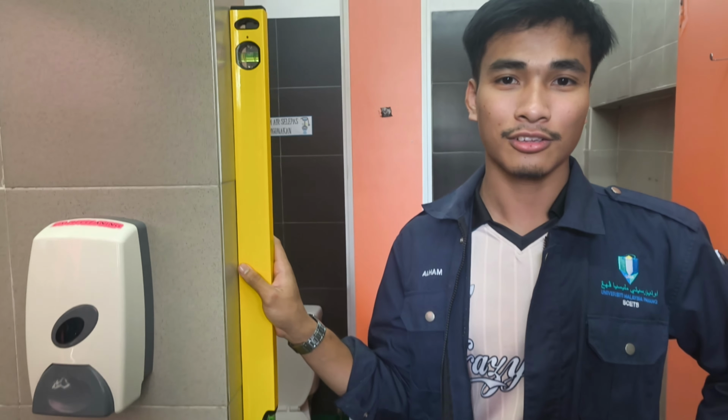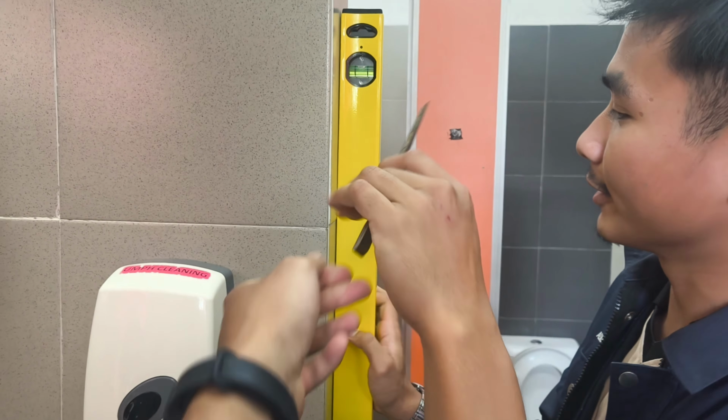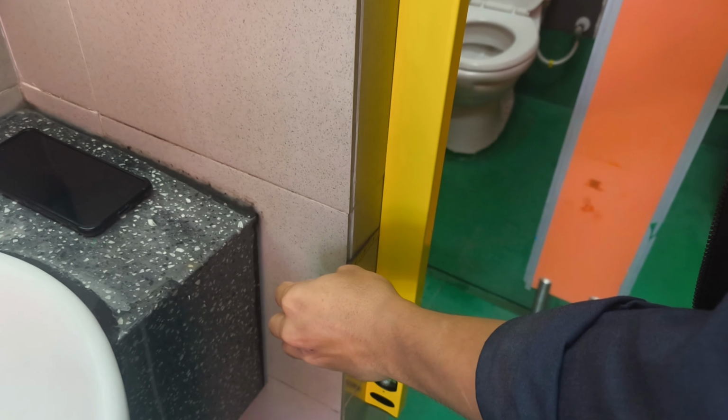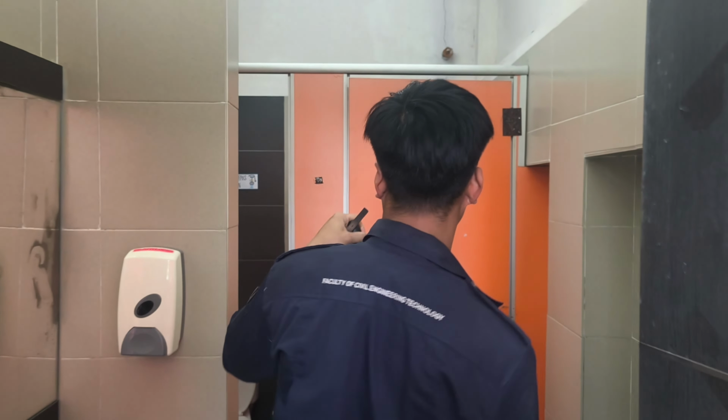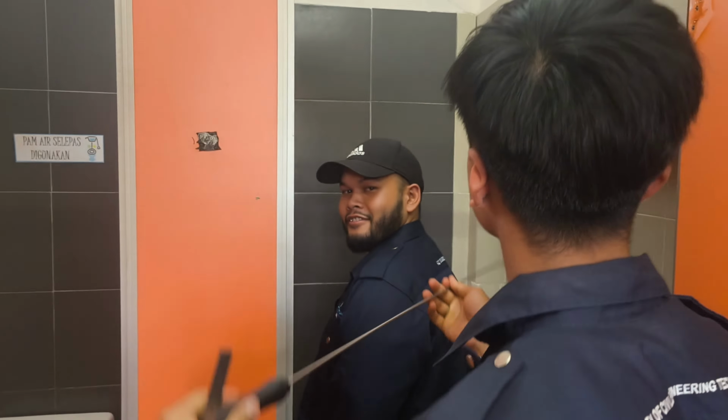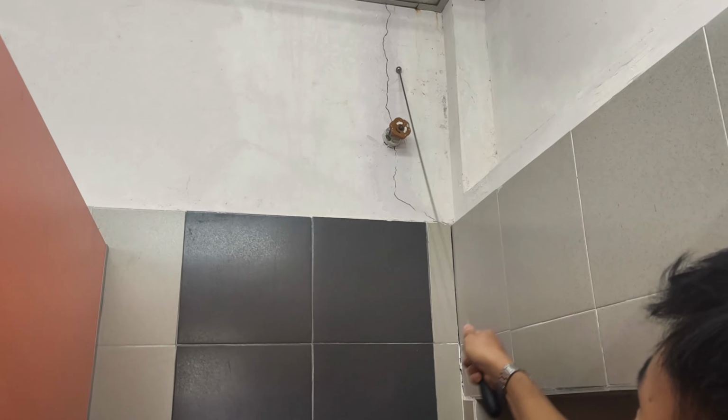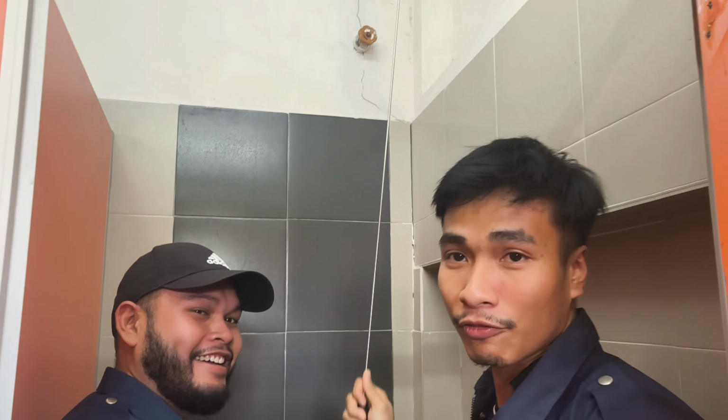So for the finishing of the wall, we look. And here, it's not okay. So for the wall element, as you can see, at the center line, it is not more than 4 mm. So the wall is okay. So let's check the cracking of the wall. As you can see, there is a crack here. So cracking of the wall is not okay.